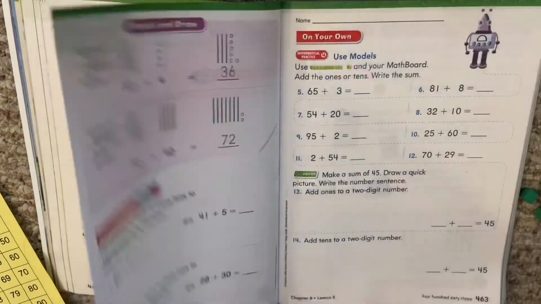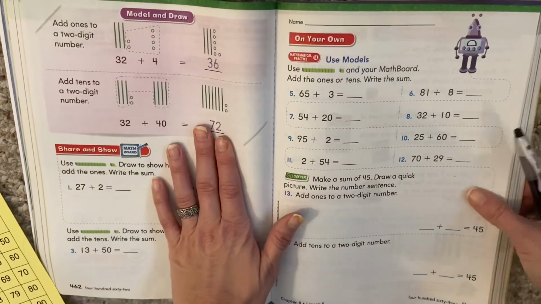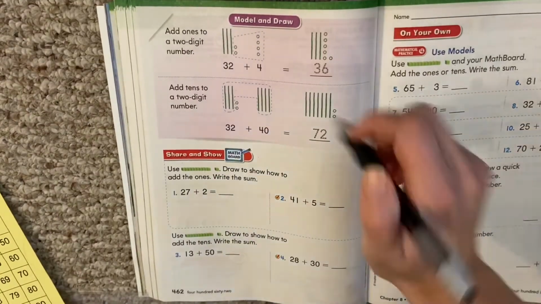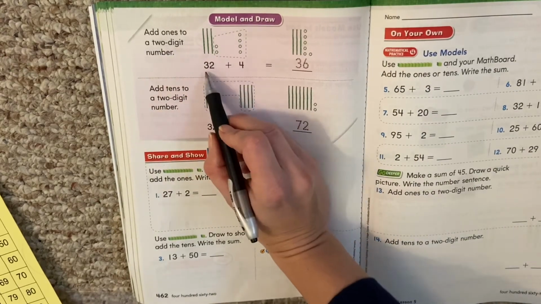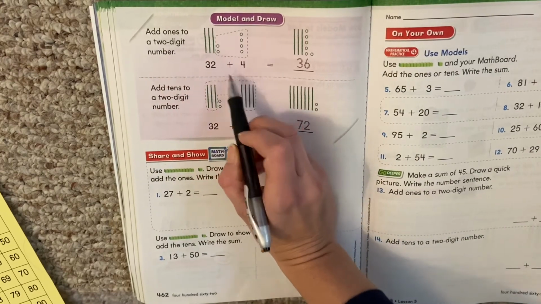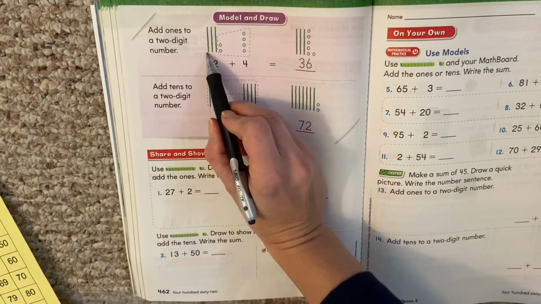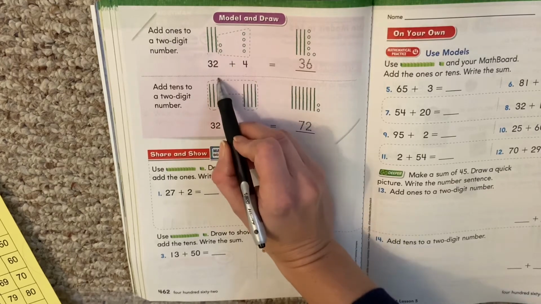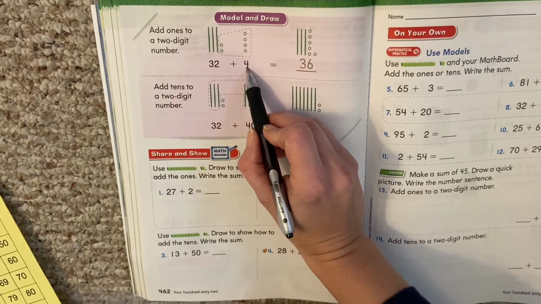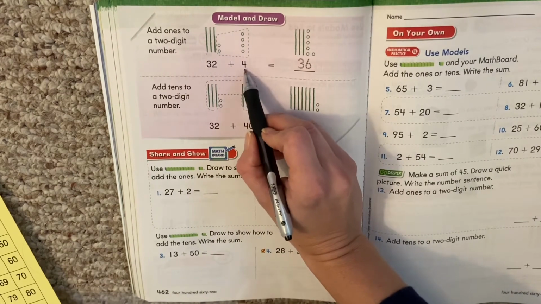Let's look at our next page. And here we are. Add 1s to a 2-digit number. So here's 32 plus 4. If we model that out, here's my 32, 3 10s, 2 1s. 4 1s. So 4 is just a 1-digit number.